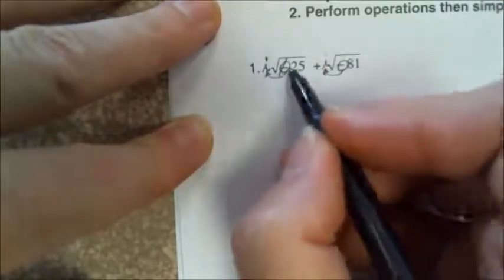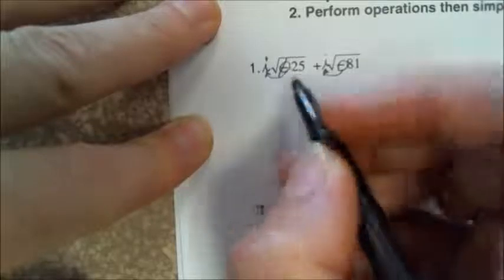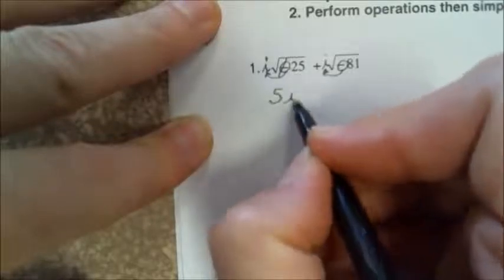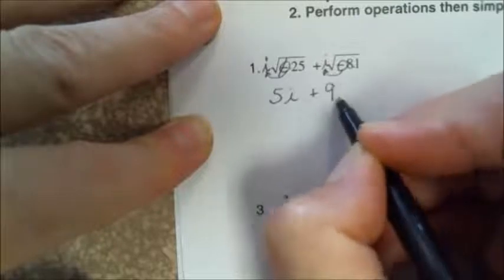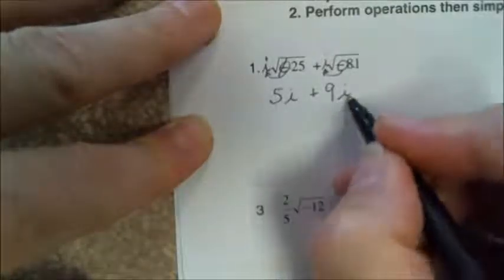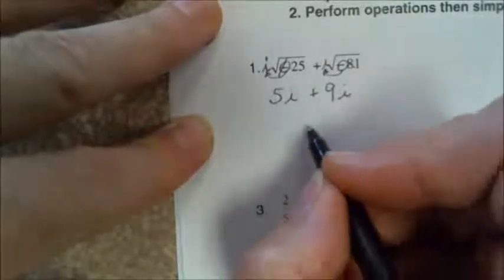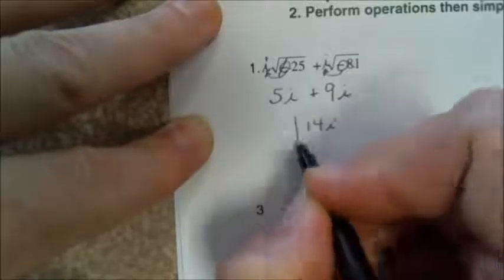I times the square root of 25 is 5 times I. Square root of 81 is 9 times I. 5I plus 9I, just combine like terms, is equal to 14I.